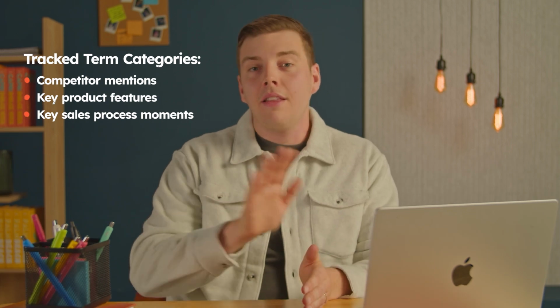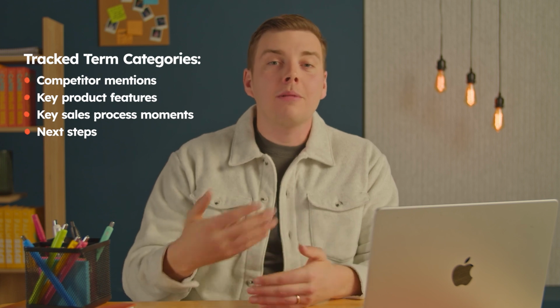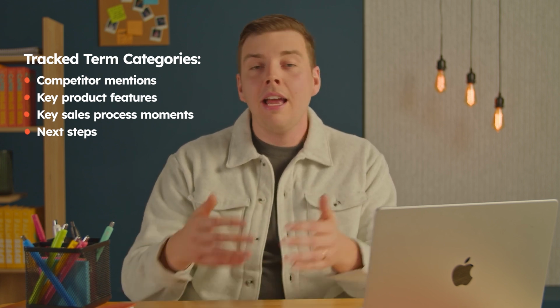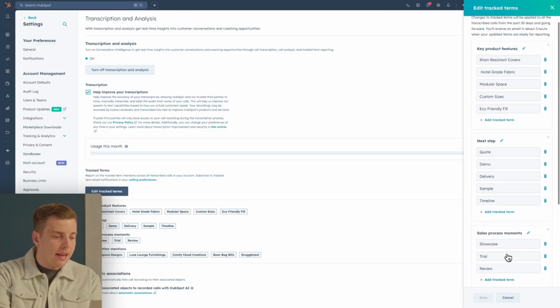And finally, the thing that I think is one of the most critical things to capture is next steps. I mean, that's the job of every sales rep, but if I can add in some track terms to really see when we are getting to those next steps, how my reps are closing the deal and creating that follow-up, it makes it easy for me to see and provide coaching for my reps. So let's make sure those are all set up here.